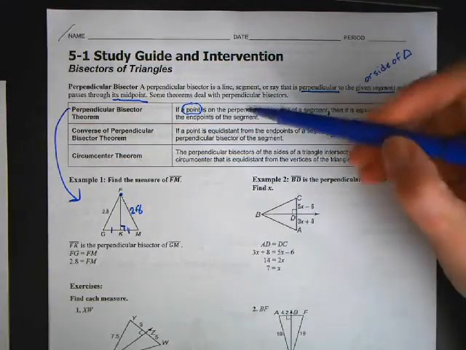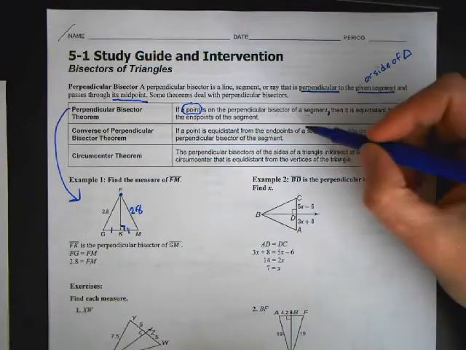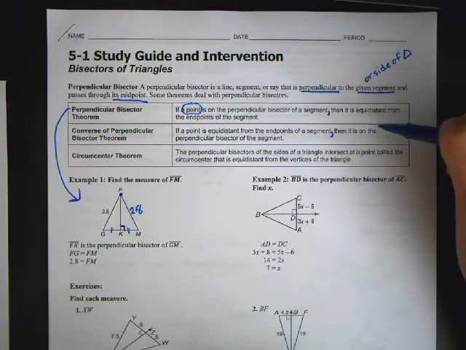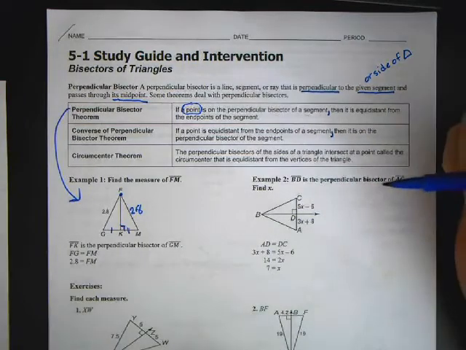Now the converse: if you know a point is equidistant from endpoints, so you can see it's an isosceles triangle, that kind of thing, then you know it also is bisecting and perpendicular to a segment.